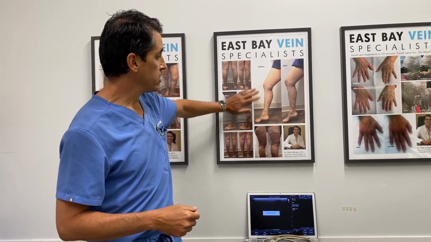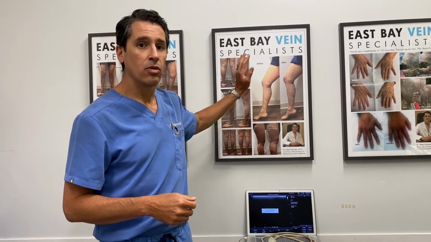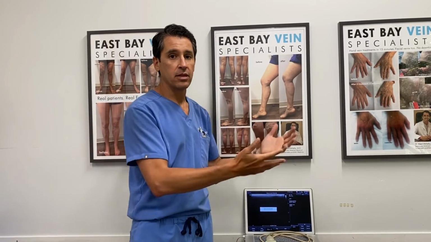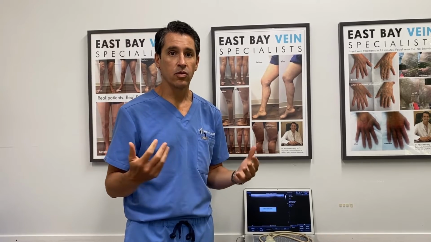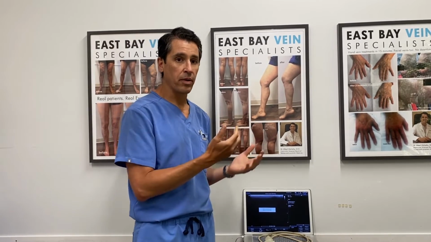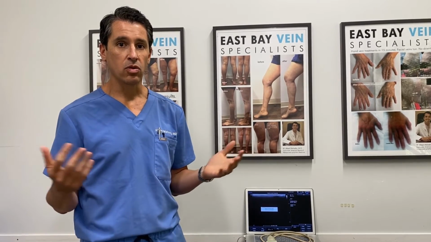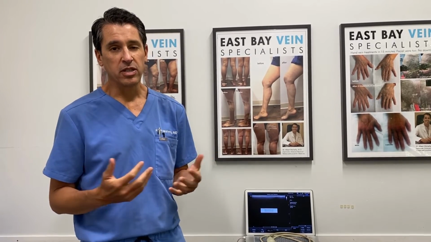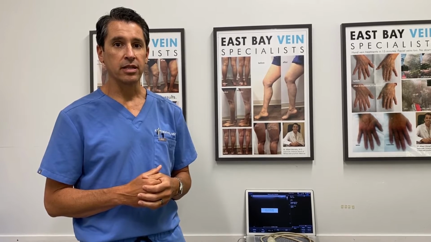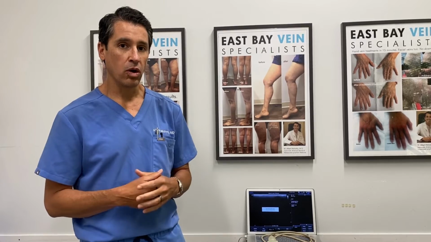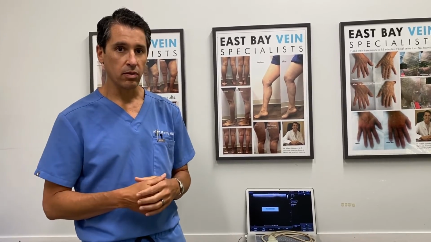For spider veins over here, they don't need an ultrasound. These are just within the surface of the skin, and we can essentially proceed directly to discussing what the optimal treatment is. And the overwhelming majority of them can be treated just with injection therapy. It's also called sclerotherapy. Sclerotherapy is just a fancy medical word. It means we're going to inject something to sclerose or collapse the vein. Even though we don't use salt water or saline anymore, that word has still sort of lived on.